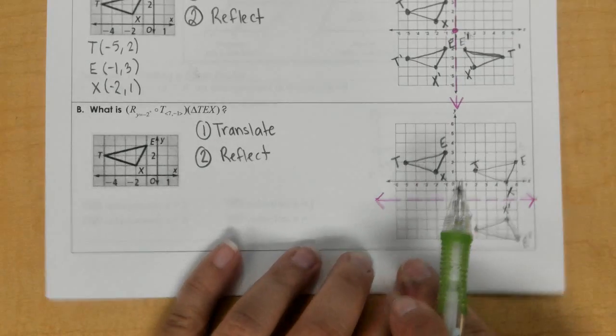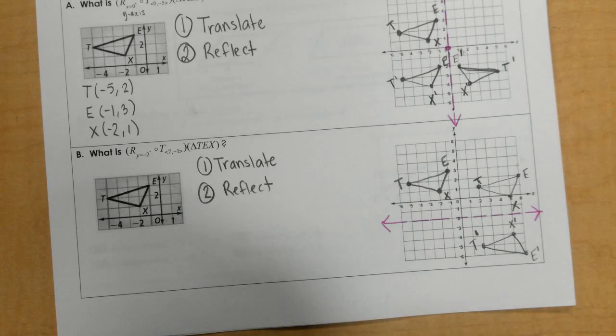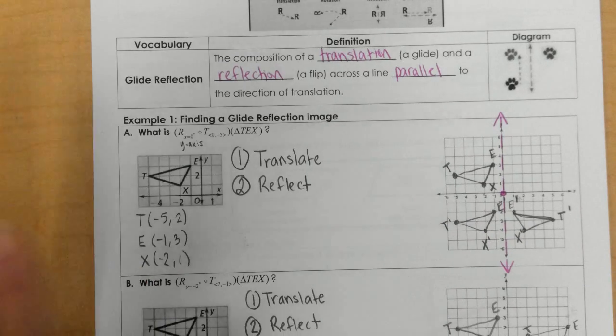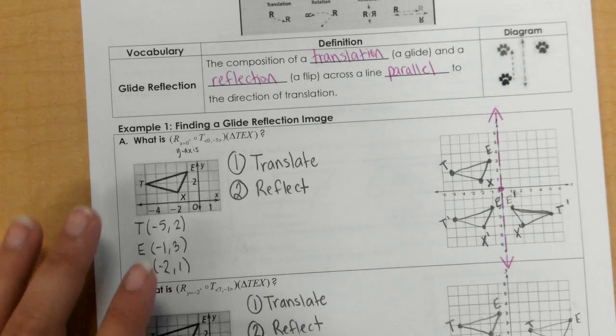Okay, so the big idea or the big takeaway is make sure that you translate before you reflect. It is called a glide reflection to help you remember, like glide first, reflect second. Translate first, reflect second. And that's all for the notes.